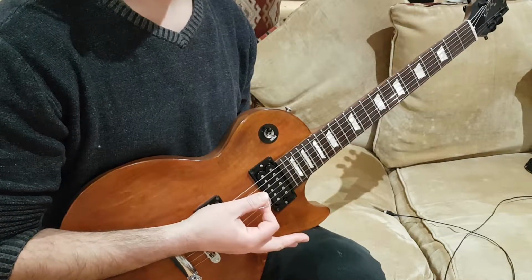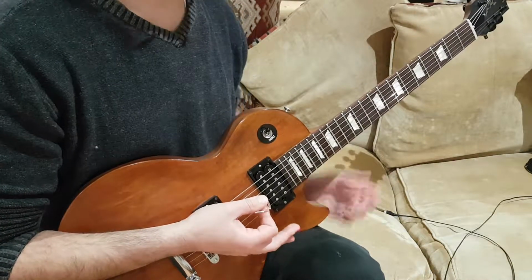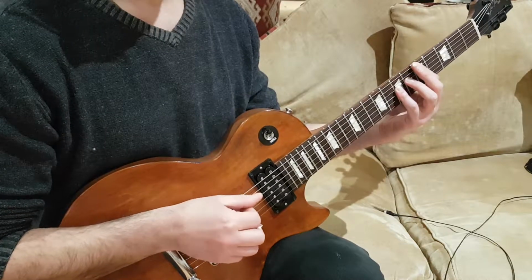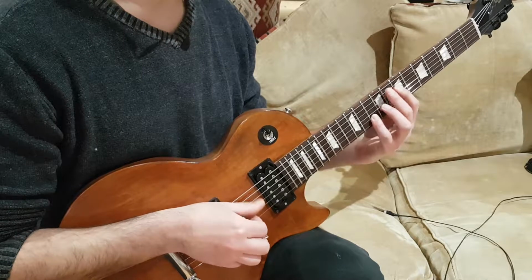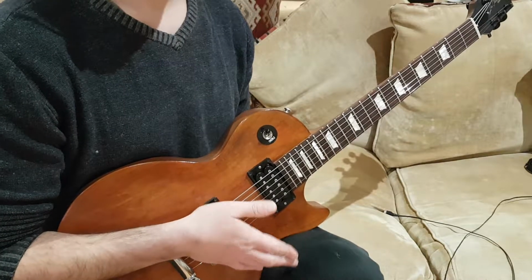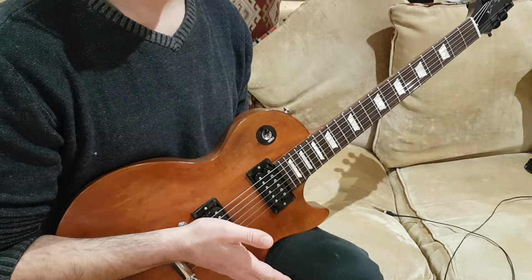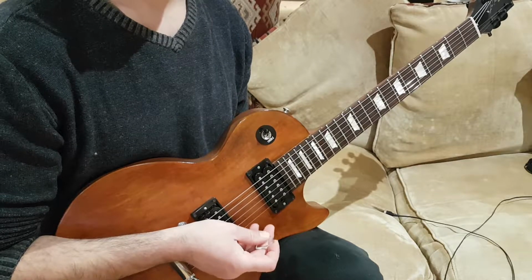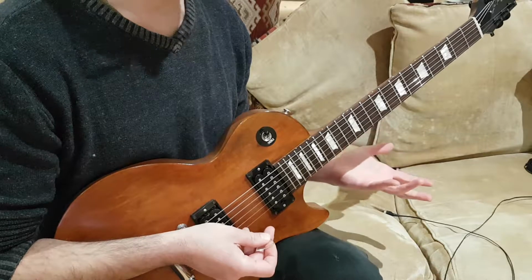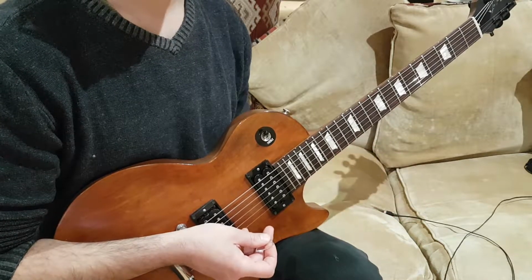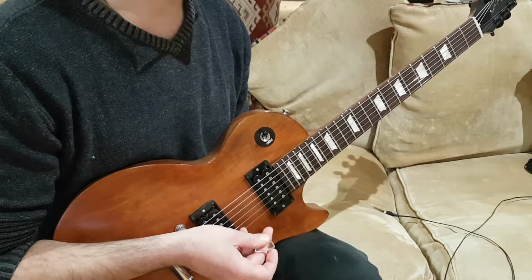So this is just a little tip about how we can take common shapes and we can use them to expand our vocabulary a little bit on the guitar, right? So I'm going to assume that you know A minor pentatonic, just the traditional box shape that we all use.